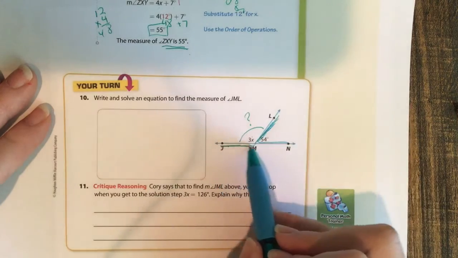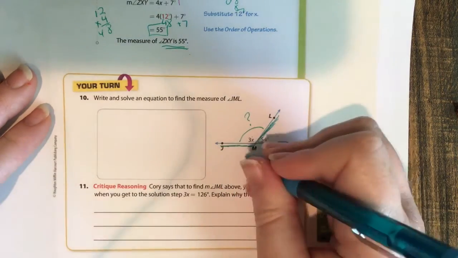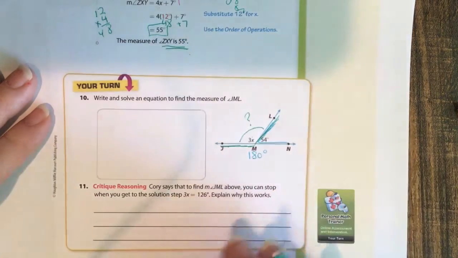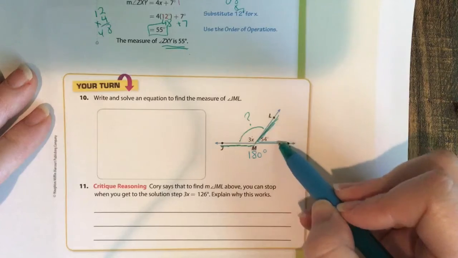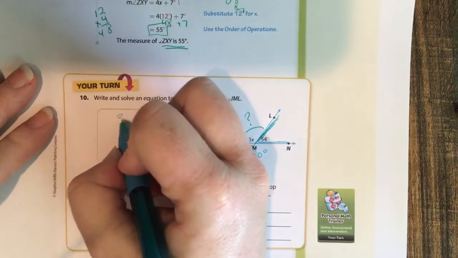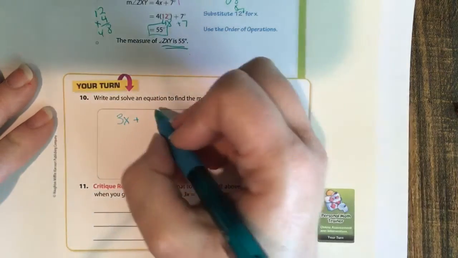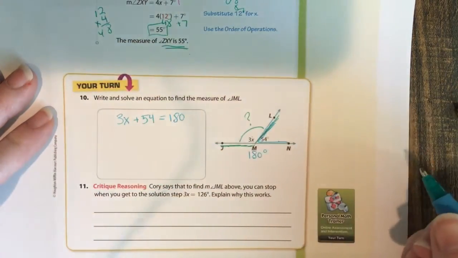Well, I see my straight line, and my straight line tells me that they are supplementary. So that means they equal 180 degrees. So angle JML and angle LMN equal 180 degrees. So 3x plus 54 equals 180 degrees.